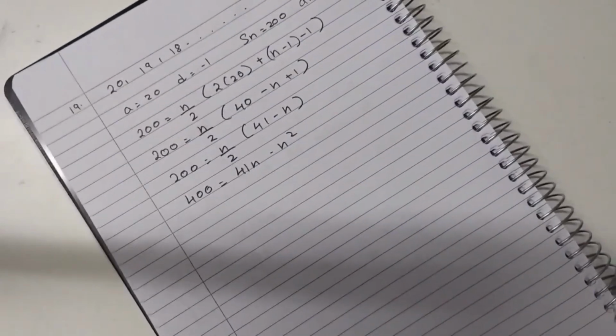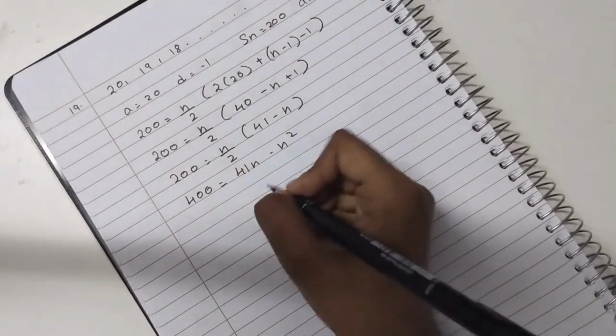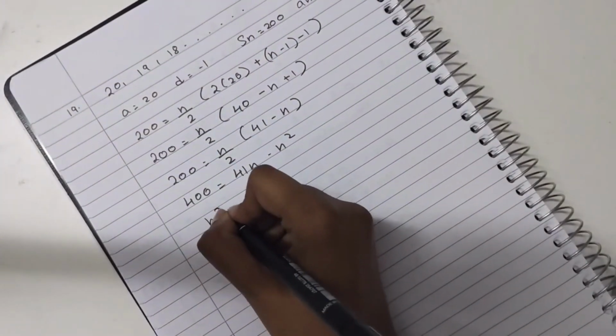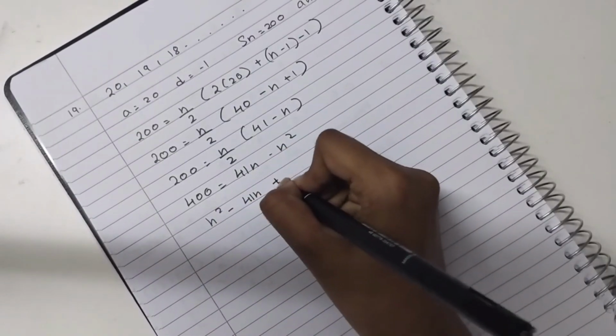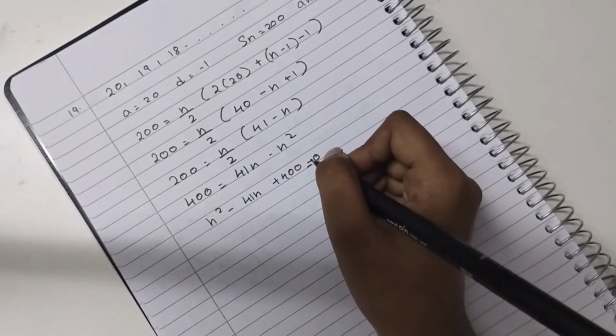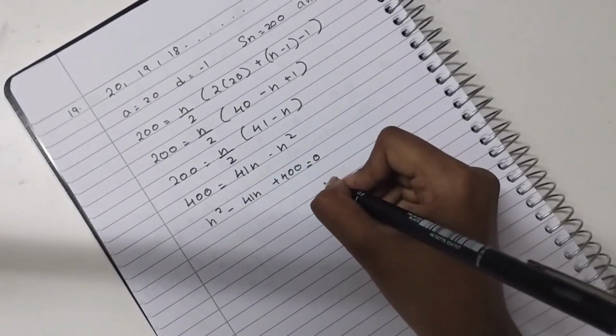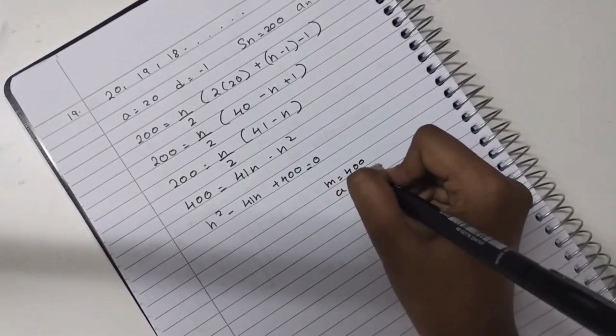You will notice that we have arrived at a quadratic equation. That indicates that we will get two solutions for this equation, and we will have to choose which one would satisfy the given question. So we can rearrange this and write it as n squared minus 41n plus 400 is equal to 0. Now we're going to split the middle term. We're going to find two numbers which multiply to 400 and add to negative 41.